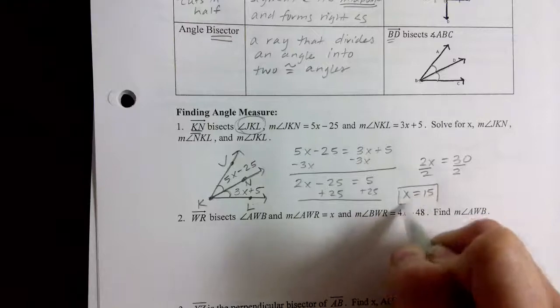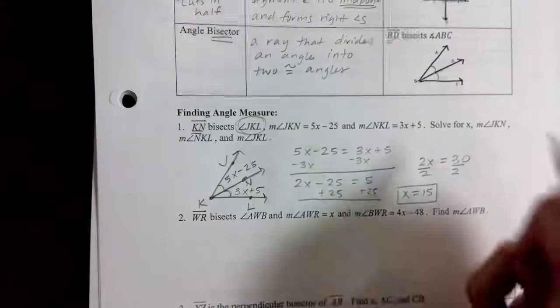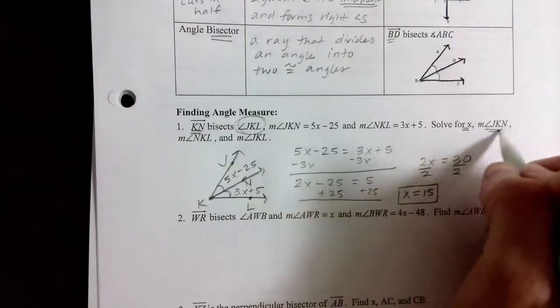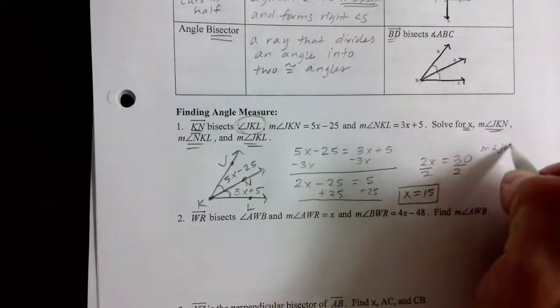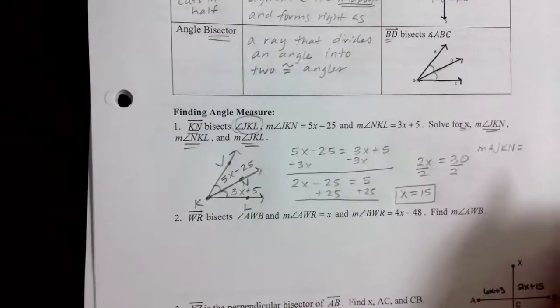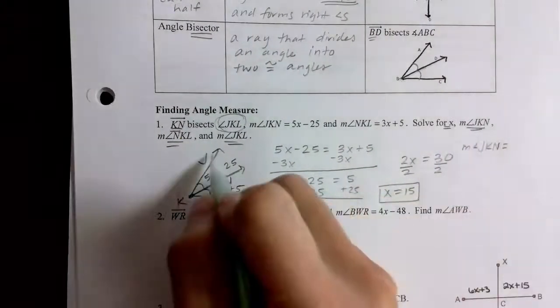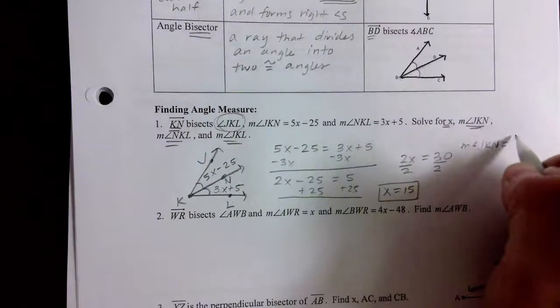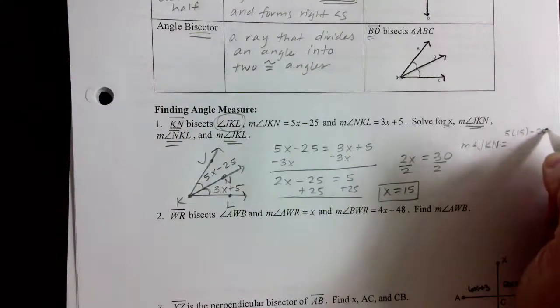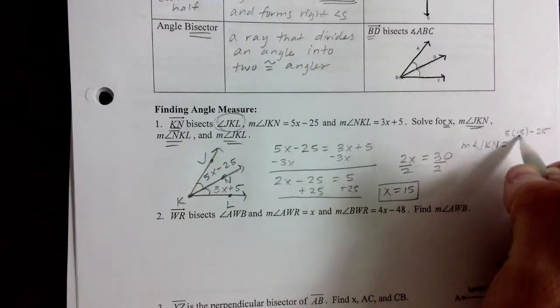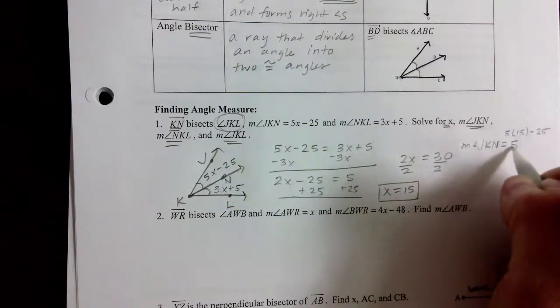Okay? So like I've said several times, in geometry, we don't just stop at x. Then we go and we plug them in for whatever they're asking for. So they want the measure of angle JKN. I go back and substitute in my value. So JKN was 5x minus 25. I'm taking 5 times 15 minus 25. 5 times 15 is 75. 75 minus 25 would give me 50.